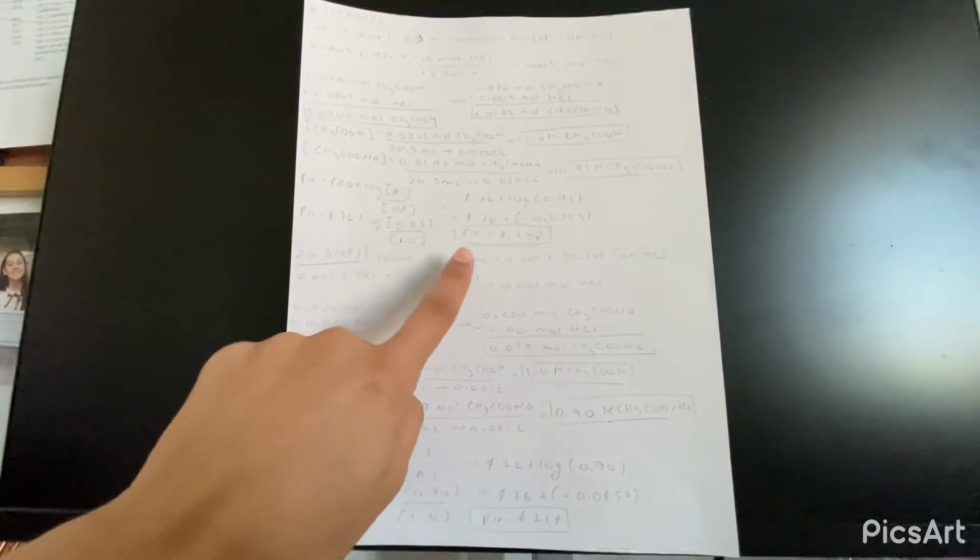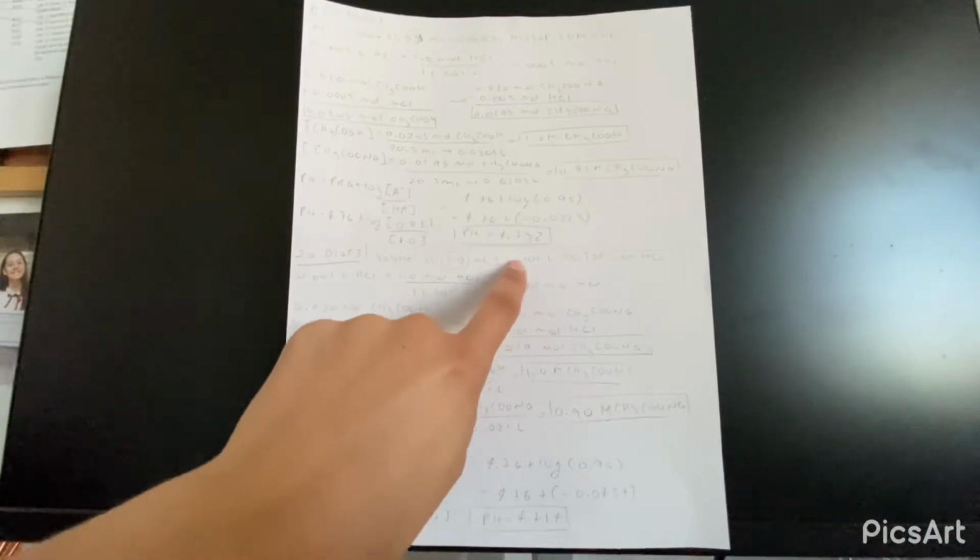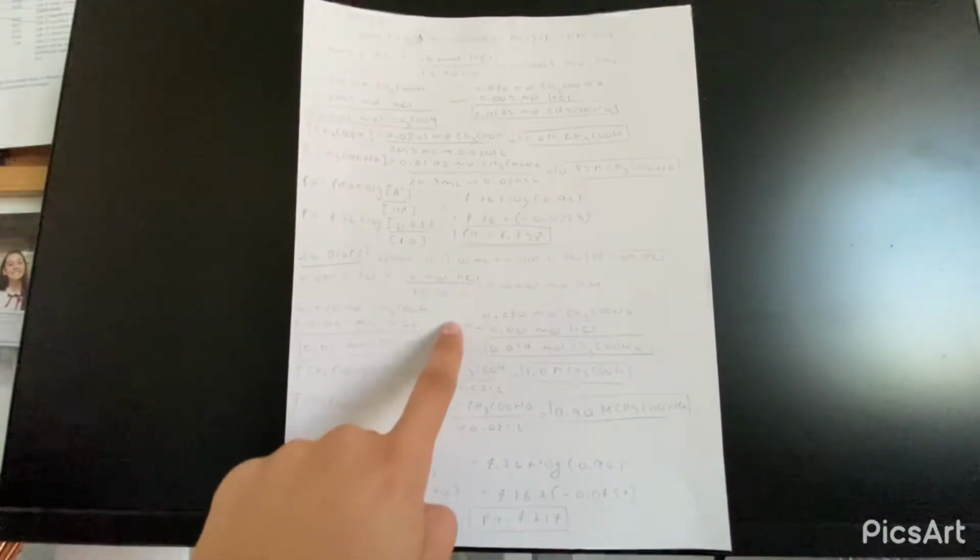And now for 20 drops, our volume is going to change. It's going to be 1.0 milliliters, and we need to convert that to liters as well. So it's going to be 0.001 liters of the HCl. The steps are going to be the same. Our calculations are going to change here. And then for the pH, we're going to do the same. We're going to replace the values, and our pH for 20 drops is going to be 4.714.